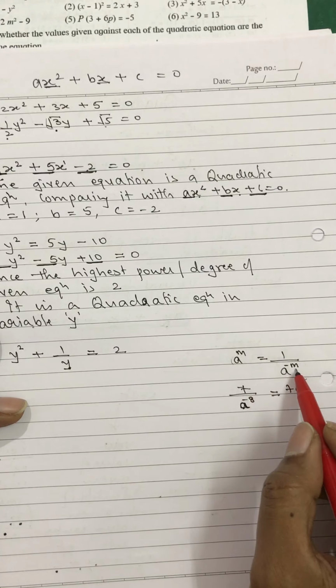In the fourth question, what are they asking us? x plus 1 upon x is equal to -2. Okay, the fourth question is this: x plus 1 upon x is equal to -2. Again it is the same kind of question, but one thing is there, my dear students. Here one thing can happen, the same thing could not have happened over there.